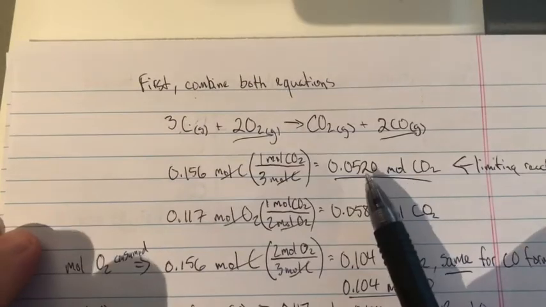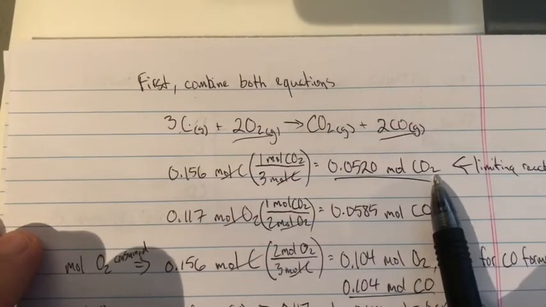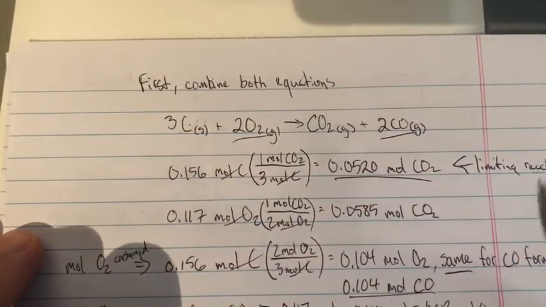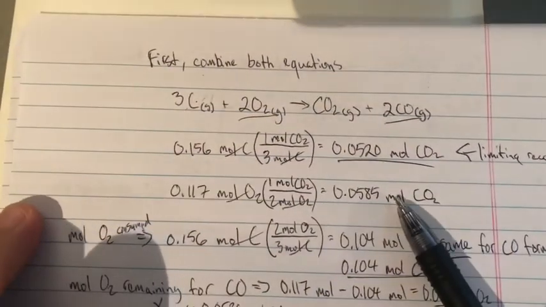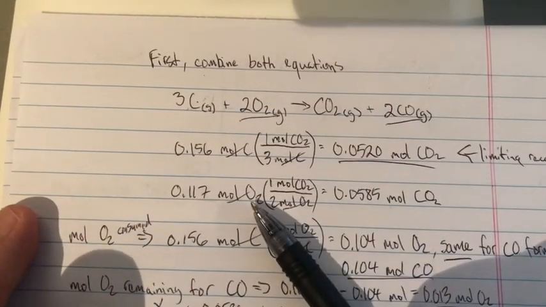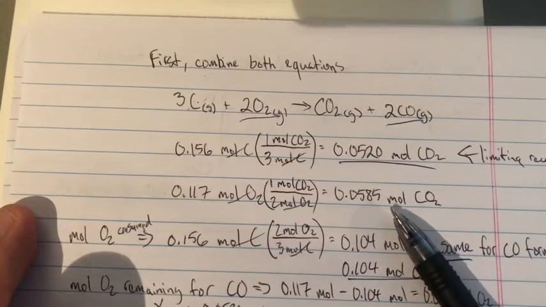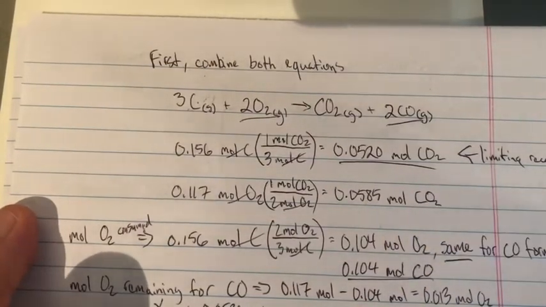And this would make sense because if you have 0.052 moles of CO2 that you could form, let's say everything's ideal, going from left to right, you're going to have a little bit of excess of O2 remaining. Because this is hypothetically how much you could form with O2, but if you run out of carbon, then you're not going to form as much.